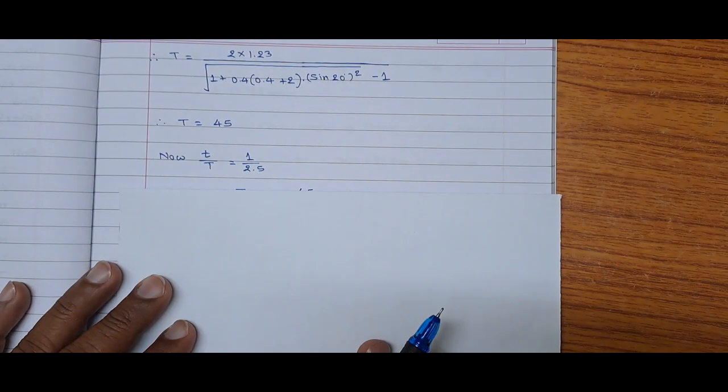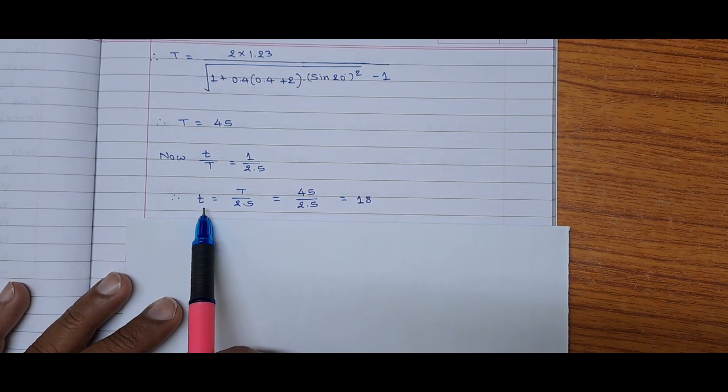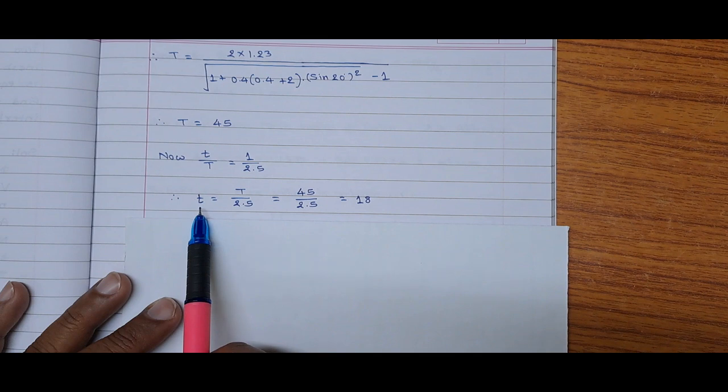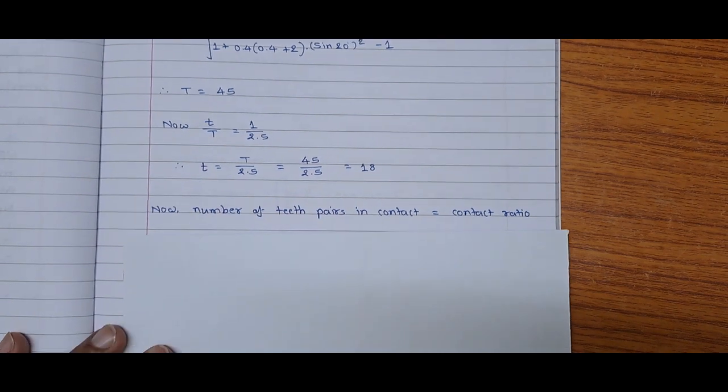Now it is known to us small t upon capital T is equal to 1 upon 2.5, and substituting the value of capital T, we found small t, that is minimum number of teeth on pinion required, is equal to 18.